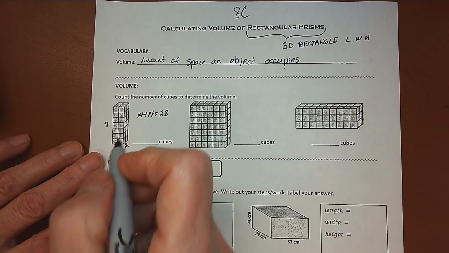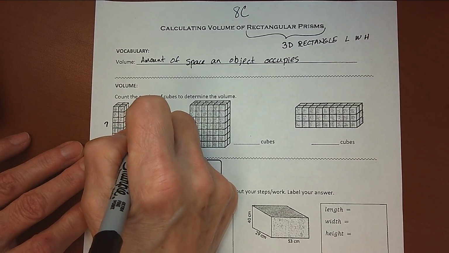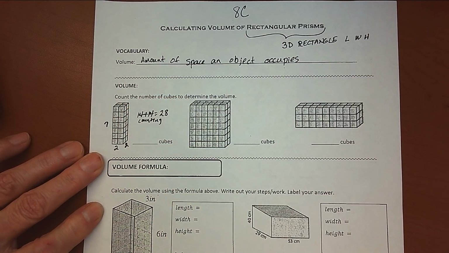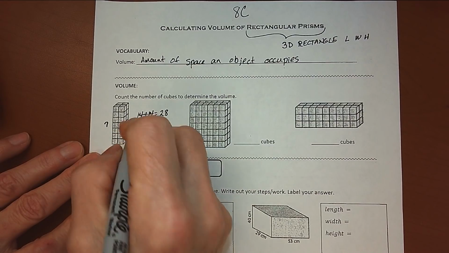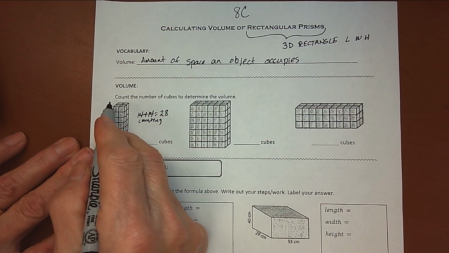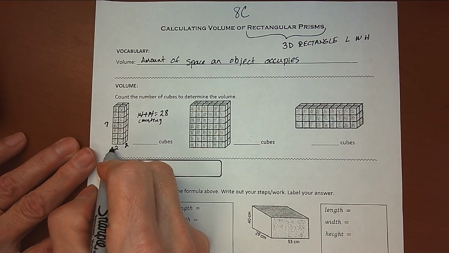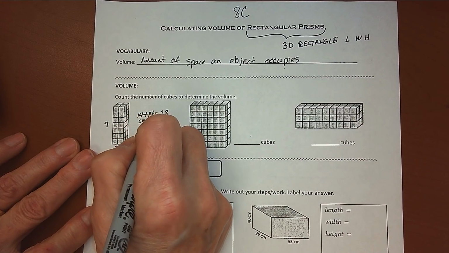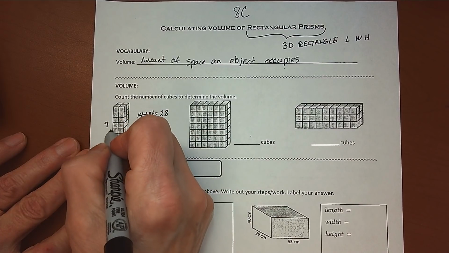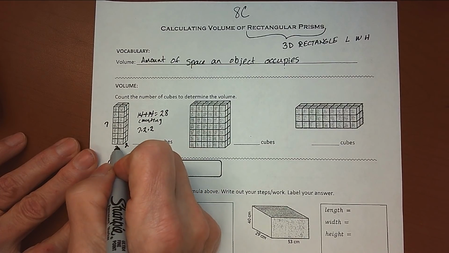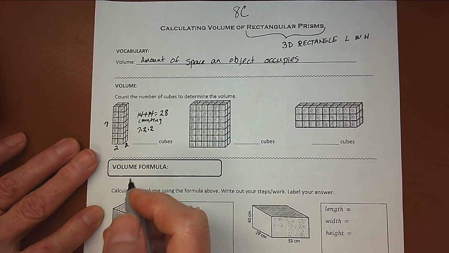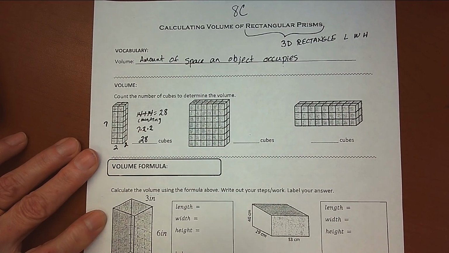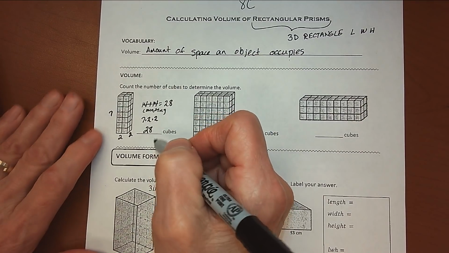Another thing I could say, and this is the counting method, if I counted them, I would get 28. I could also do something mathematically. I could say 7 times 2 times 2. In other words, I could do the height times the width times the length. In other words, 7 across the front times 2 wide times 2 deep. And if I do 7 times 2 times 2, I'm going to get 28 cubes. So counting or mathematically, I still get 28.